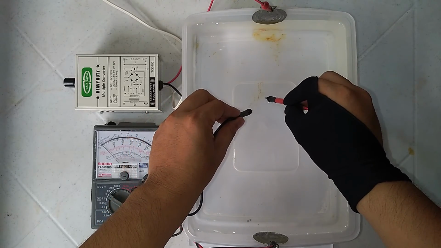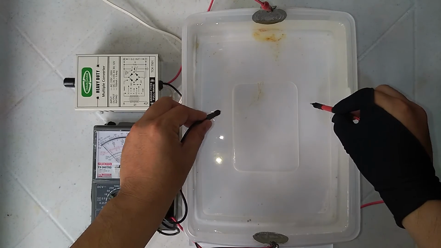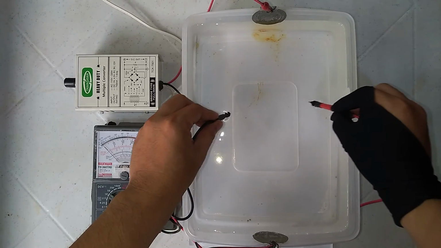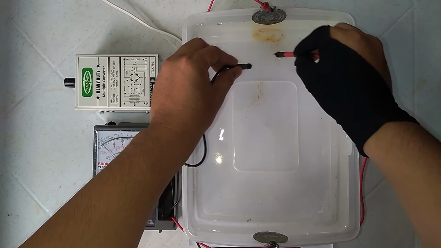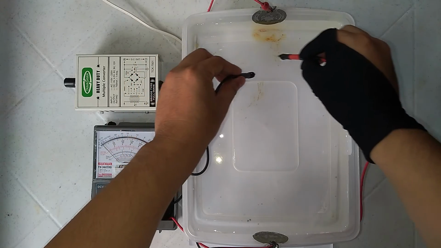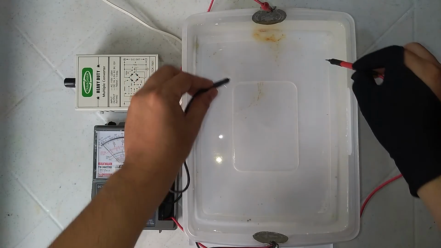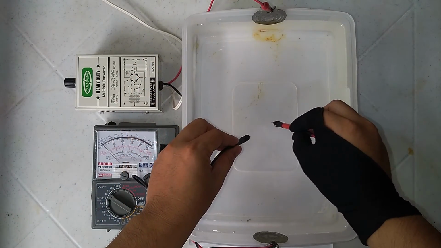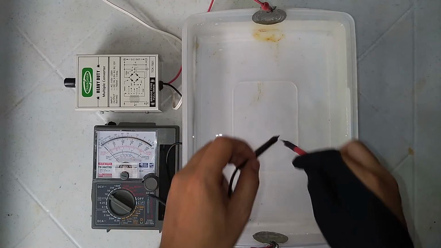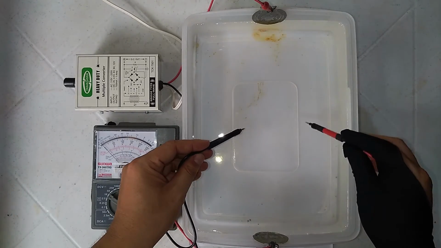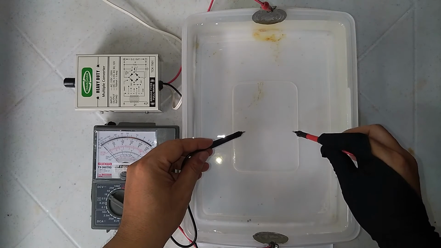No matter how far we move the probes from each other, the reading is still 0, because we are traversing the equipotential lines. That means in this line, the potential is constant, therefore no difference.